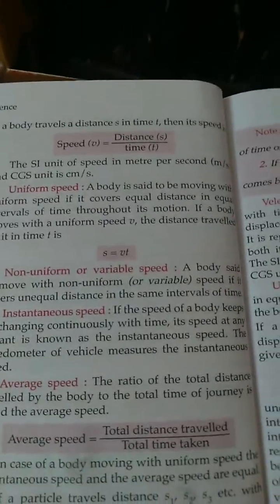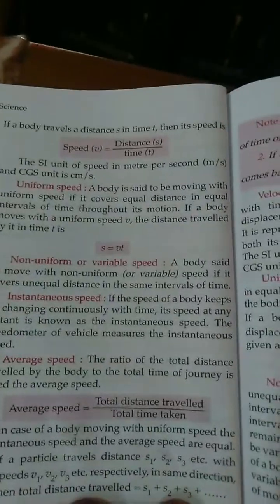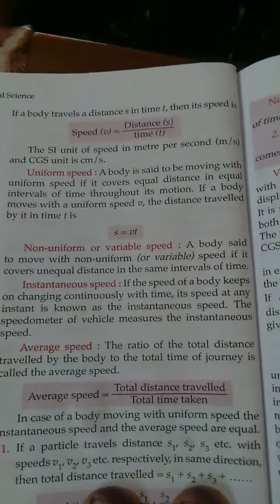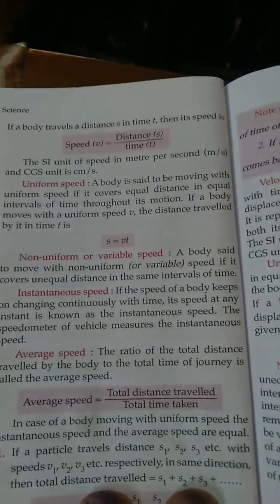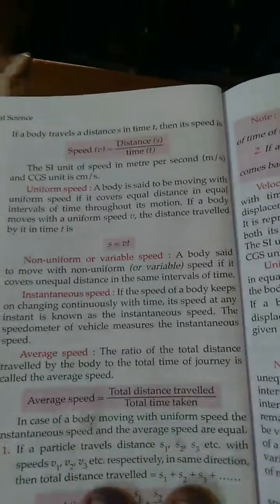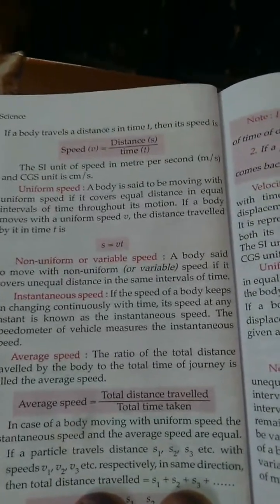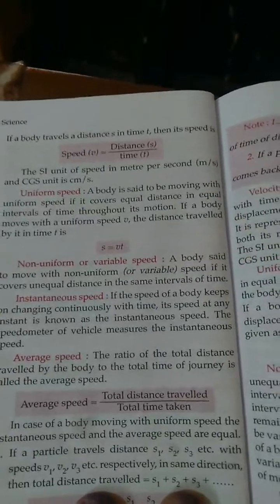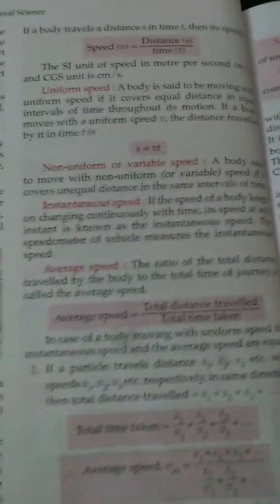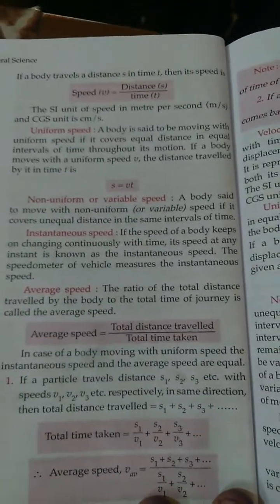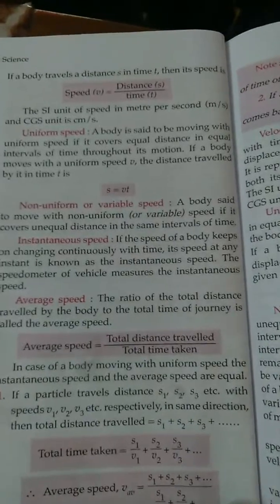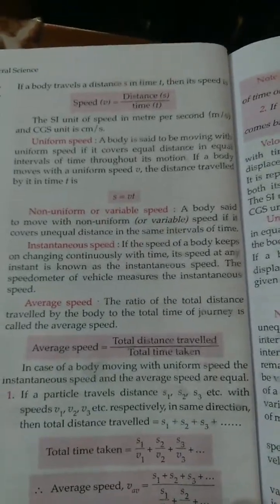Uniform speed. A body is said to be moving with uniform speed if it covers equal distances in equal intervals of time throughout its motion. If a body moves with uniform speed v, the distance traveled by it in time t is s equal to v into t, velocity into time. Non-uniform or variable speed. A body is said to move with non-uniform or variable speed if it covers unequal distances in the same intervals of time.